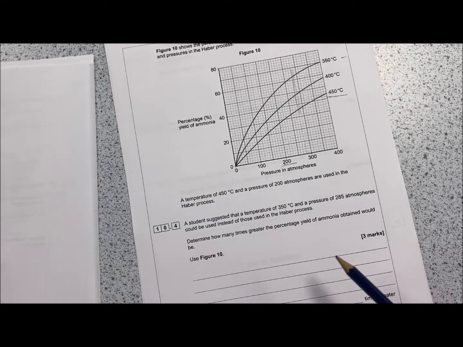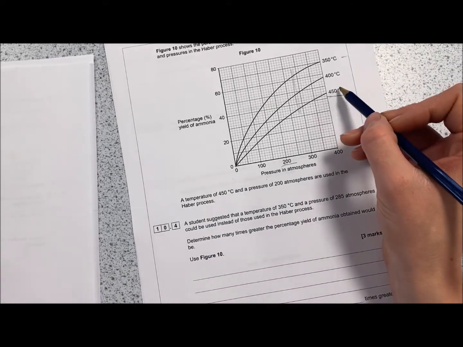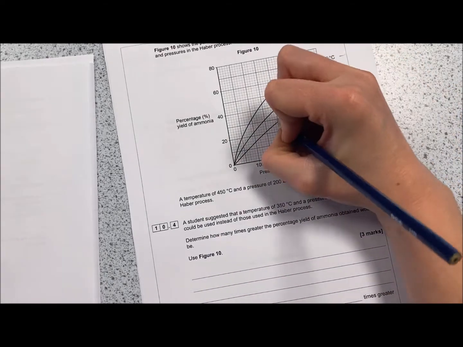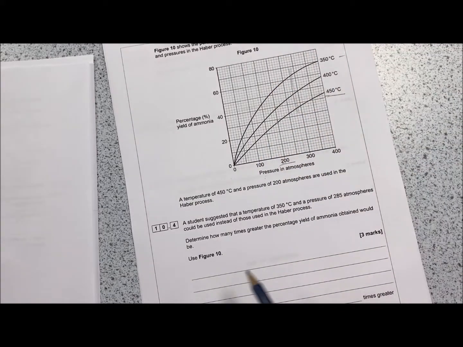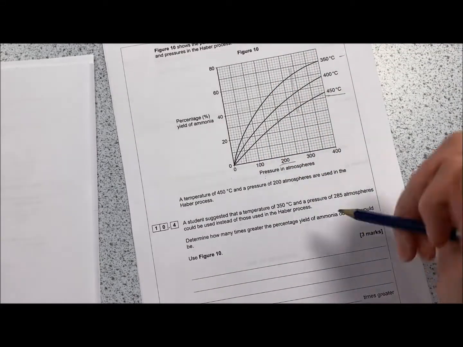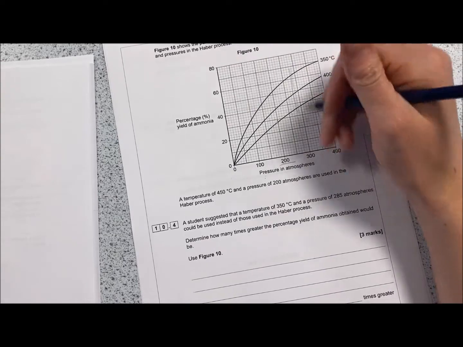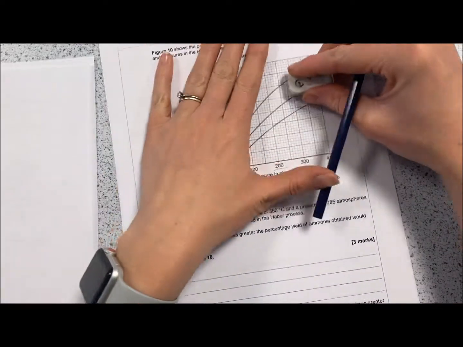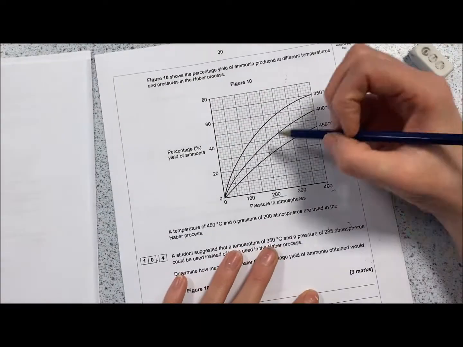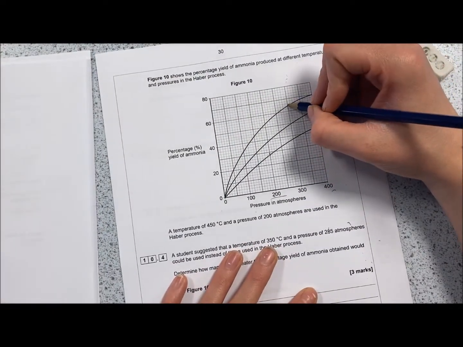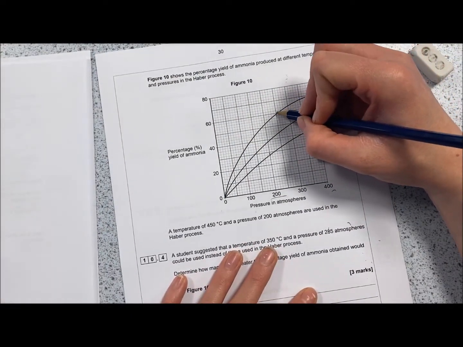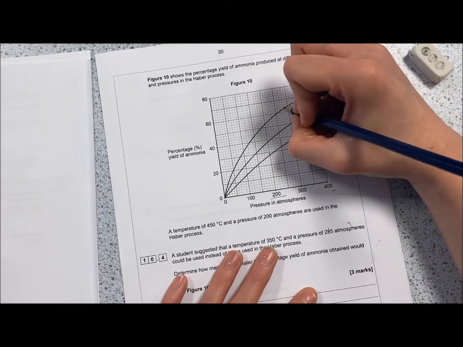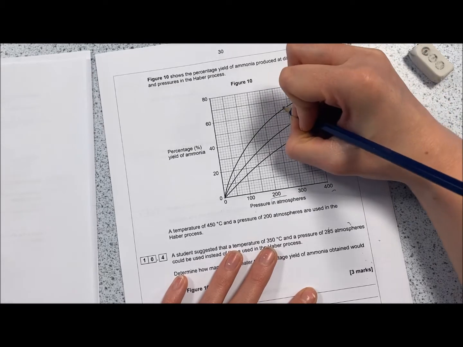Use figure 10. Okay, so we basically start with 450 and a pressure of 200, which is here, and they're saying use 350 and 285. So let's just make sure that's definitely where we want it. So that's 250, 60, 70, 80. So it's there.